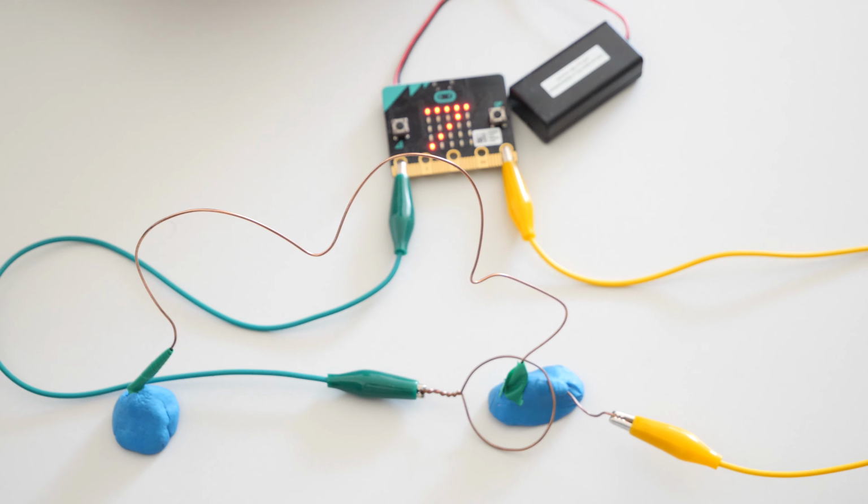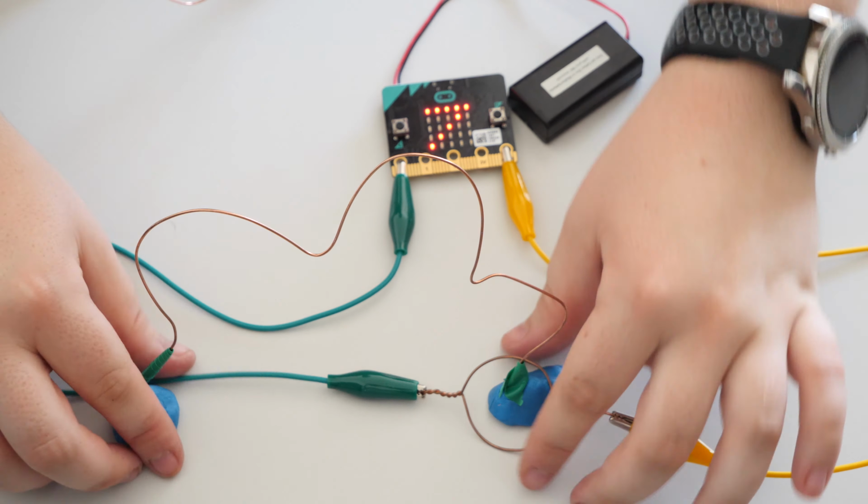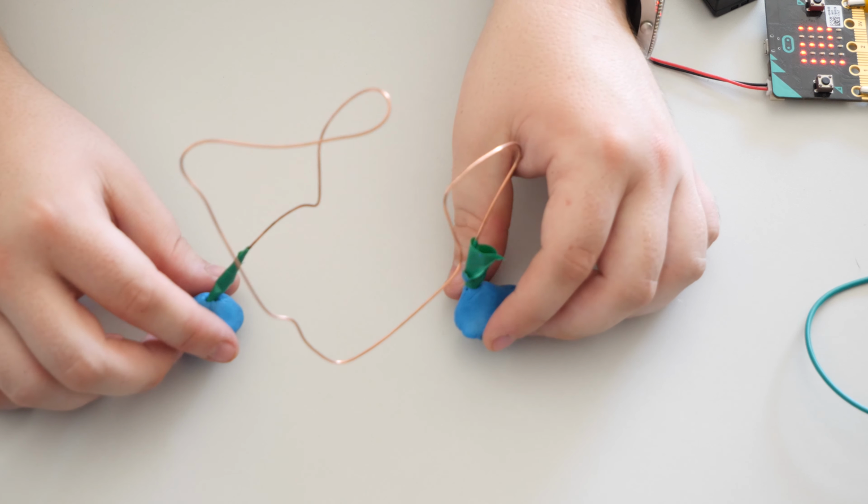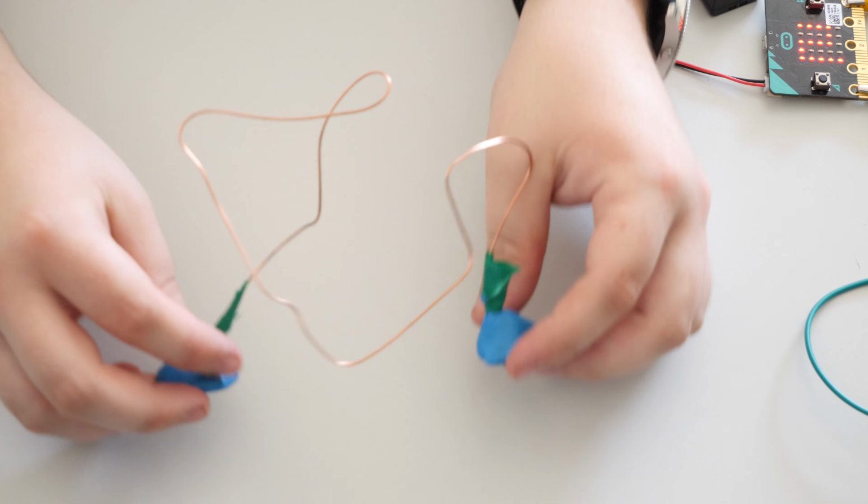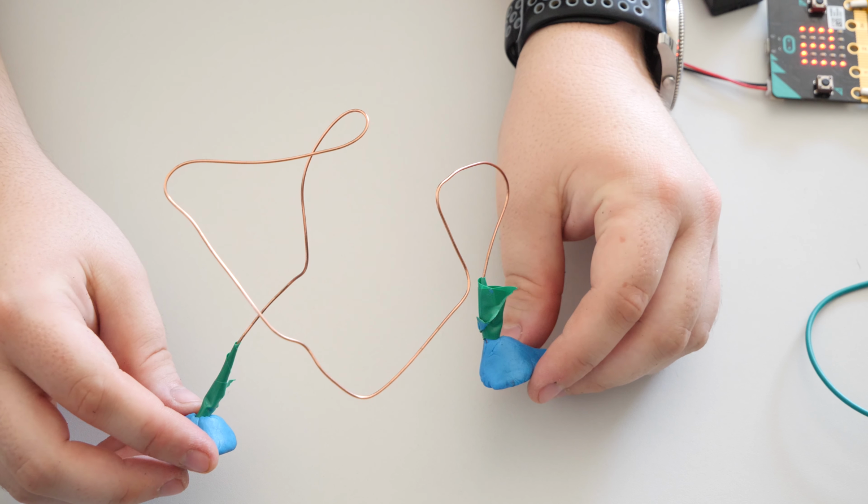So connect up at home, have a go, and if you feel up for a challenge, have a go at creating some more complicated maps. You could even make one like this that's got a loop in the track.